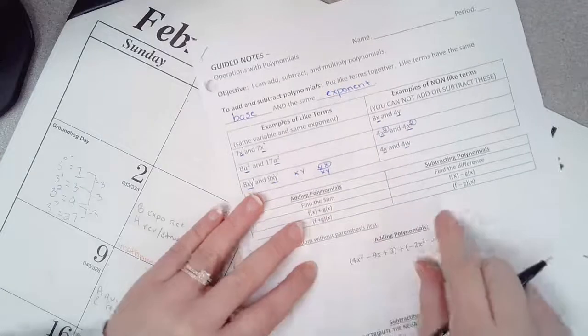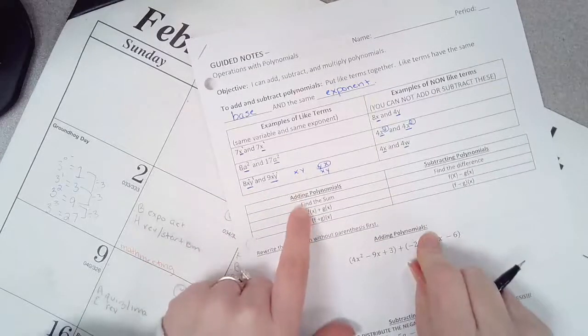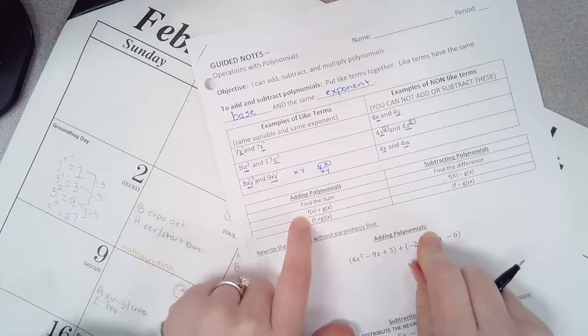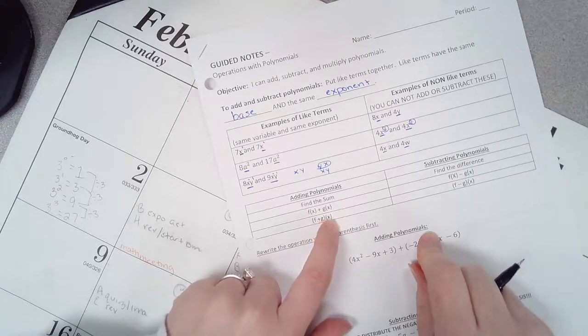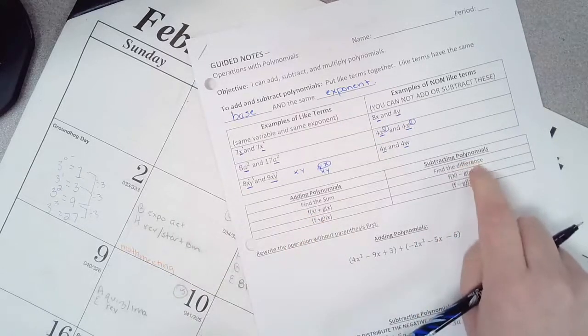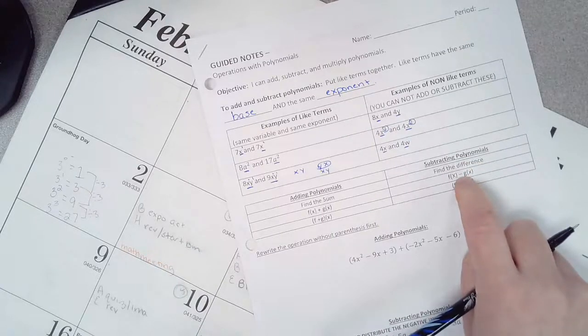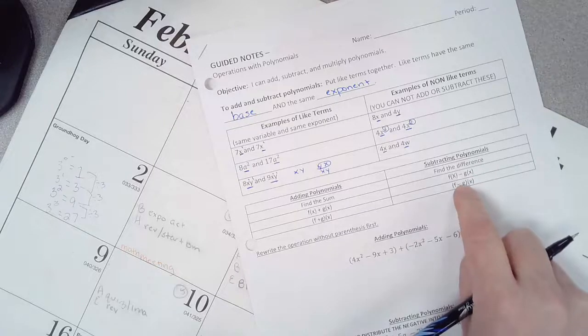Some examples of how to add polynomials: they'll say find the sum. They'll be written as f of x, g of x. And then the same thing for subtracting. Difference means subtraction. They'll have that negative subtraction symbol there to subtract, and then f minus g of x.